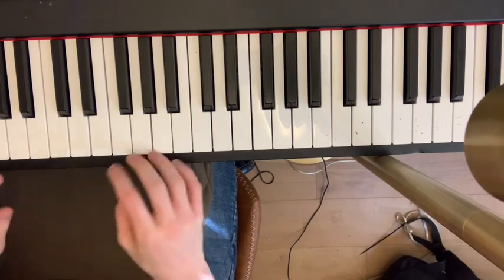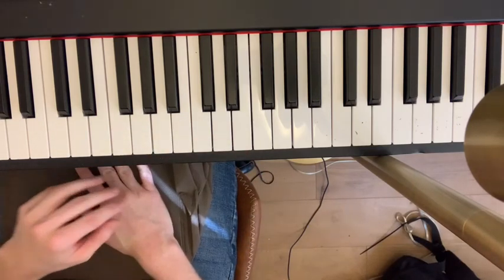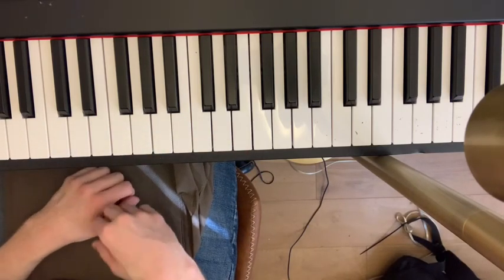All right, so in the next lesson we're gonna do a cool little jam where we use both our left hand and right hand, but we'll get to that in the next section.